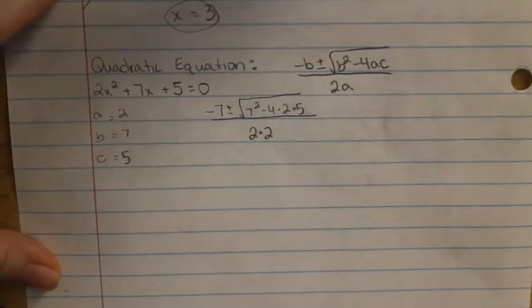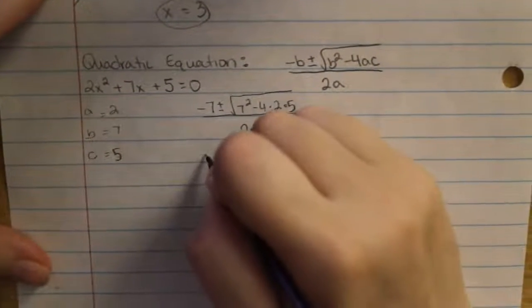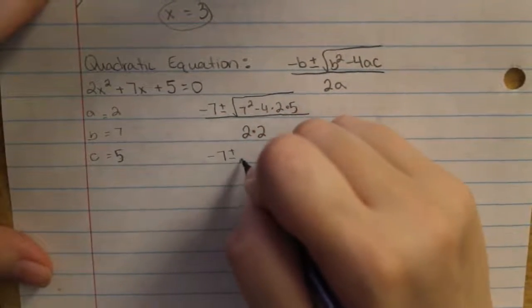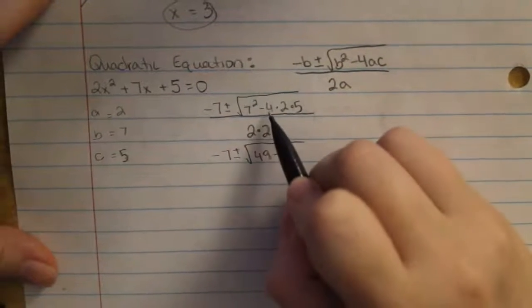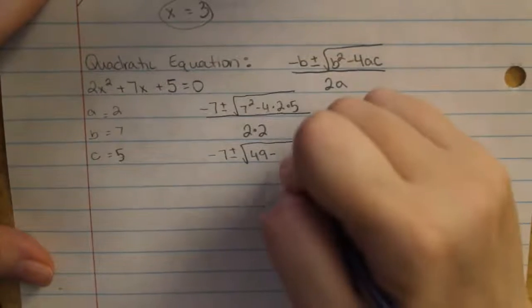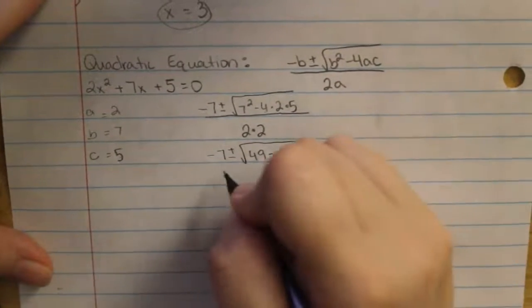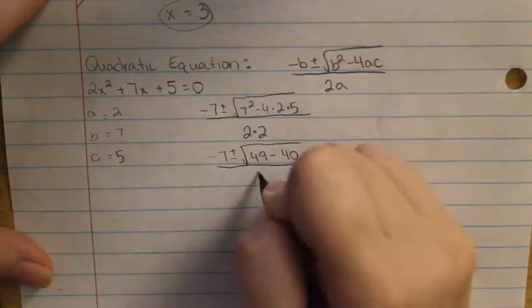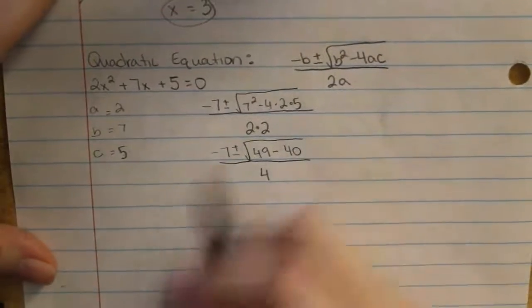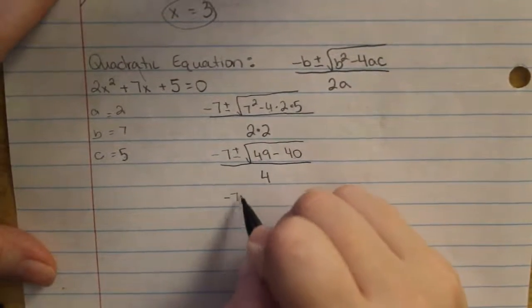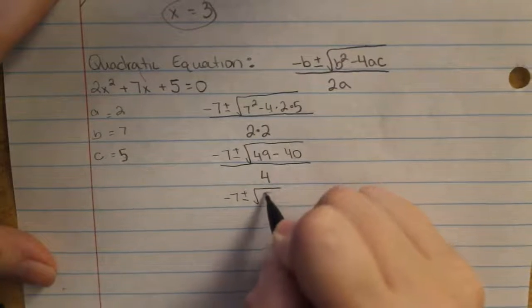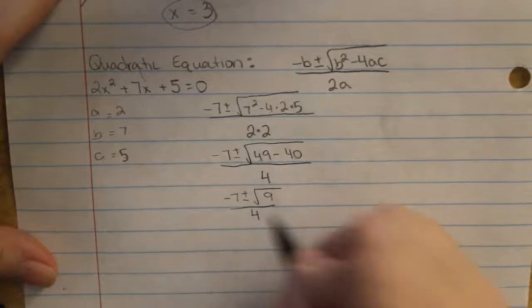Okay, I'm going to move down as I simplify, so I'm going to do negative 7 plus or minus square root of 49 minus 4 times 2 is 8, 8 times 5 is 40, all of that divided by 4. Again, 49 minus 40 is 9, so negative 7 plus or minus square root of 9 over 4.